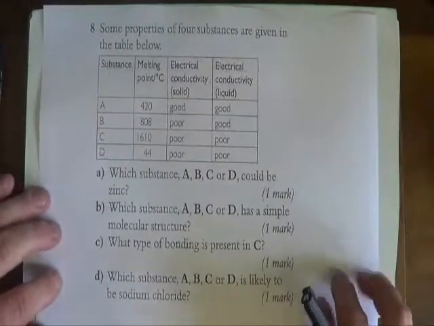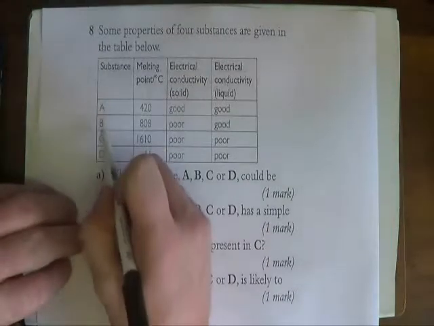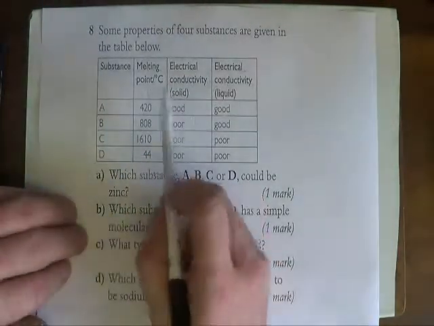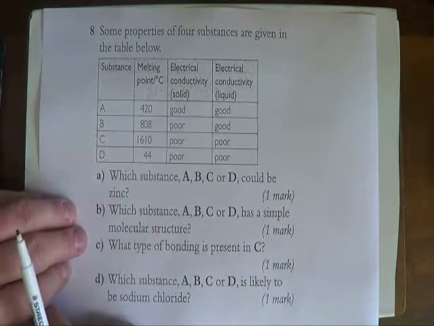Essentially we're talking here about melting point, boiling point, ability to conduct as a solid, ability to conduct in an aqueous solution, ability to conduct as a liquid. So if you're not 100% familiar with those, these questions will prove really quite difficult for you. So if we have a look at the first one, I'm assuming that you do know all of the types of structures and their properties associated. Okay, so we've got A, B, C and D here. We've been given melting point, electrical conductivity as a solid and electrical conductivity as a liquid.